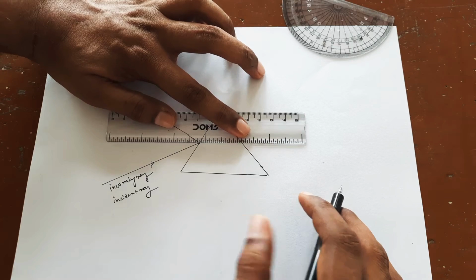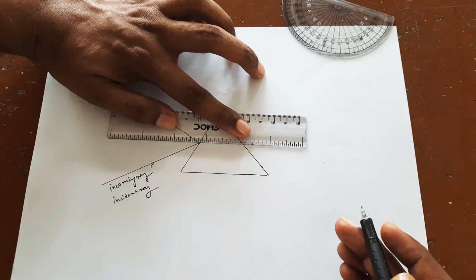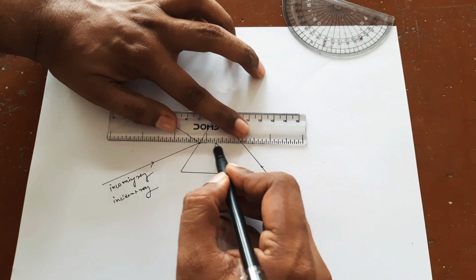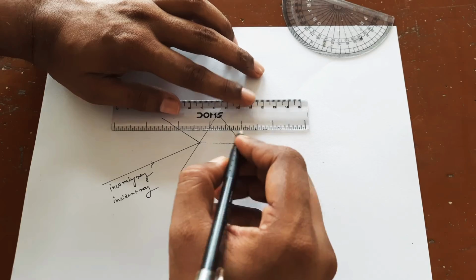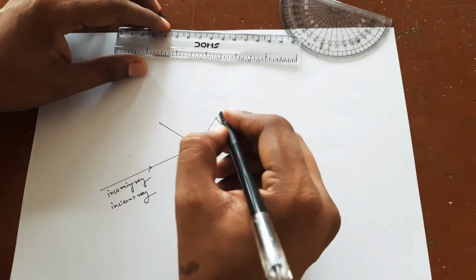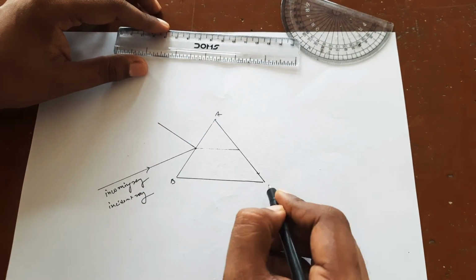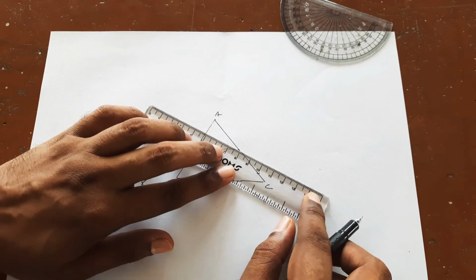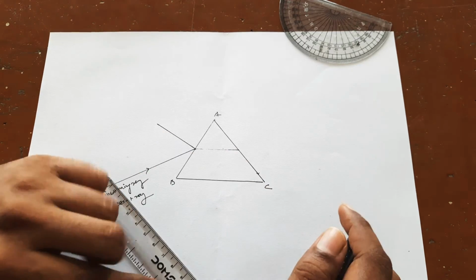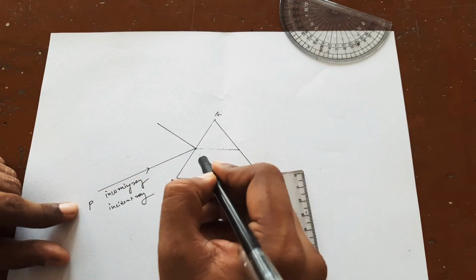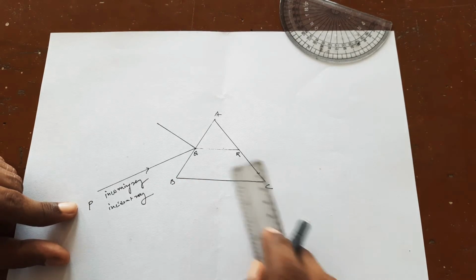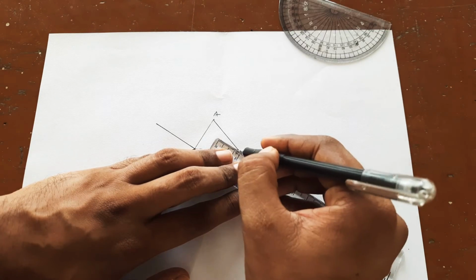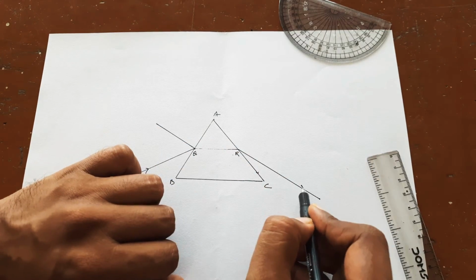and inside it generally moves nearly parallel. It's not perfectly parallel, it's nearly parallel, and thereafter it is incident on the second face. The first face is AB, the second face is AC, and at the points, let us suppose this one is P, this one is Q, this one is R, and at this point it emerges out of the prism. So this is our emergent ray.